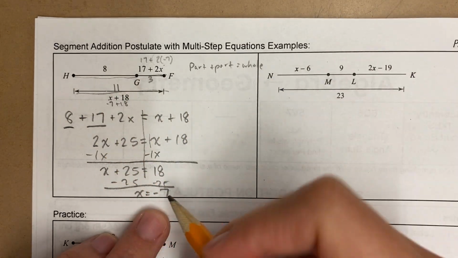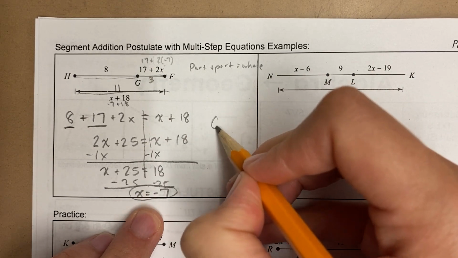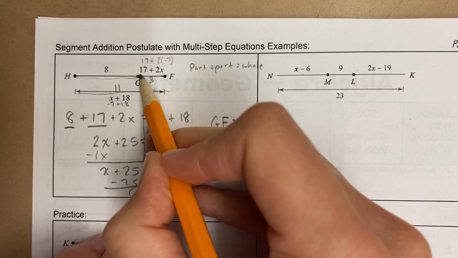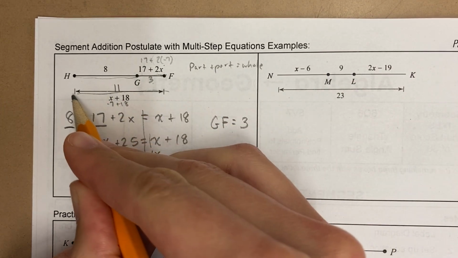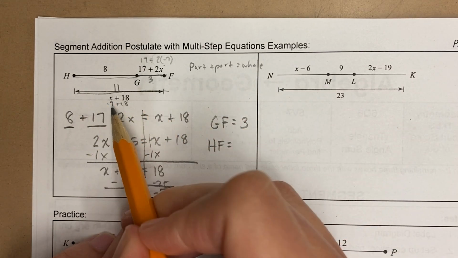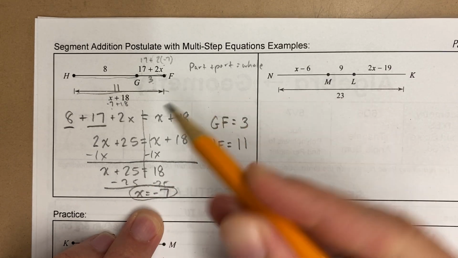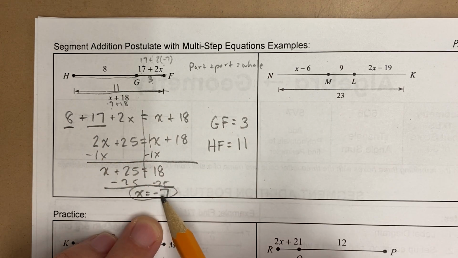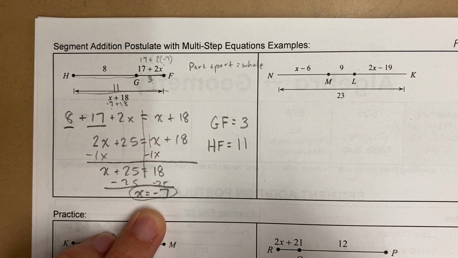Okay, so now in this case, look, I got x equals -7. Now, let's say I was asked to find GF, the length GF. Well, GF is 17 plus 2 times x, right? I did the math, and that was 3. Sometimes I'll be asked to find HF, right? And HF was -7 plus 18 is 11. Okay, so notice, usually the steps is that you need to find the x, right? Set up the equation, part plus part equals whole, find the x, and then oftentimes you're asked for a segment length where you'll need to plug that x back in.